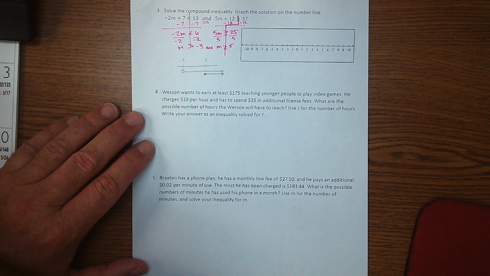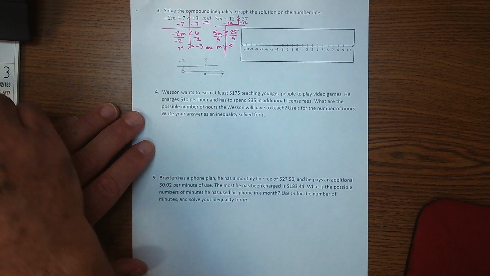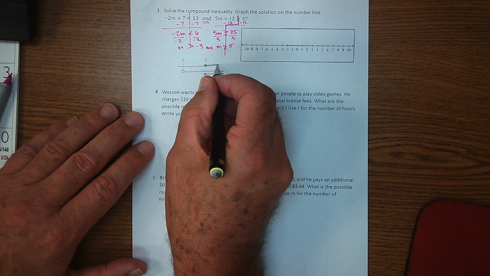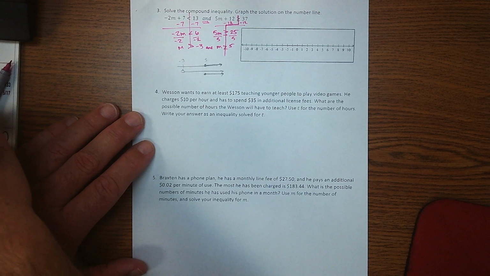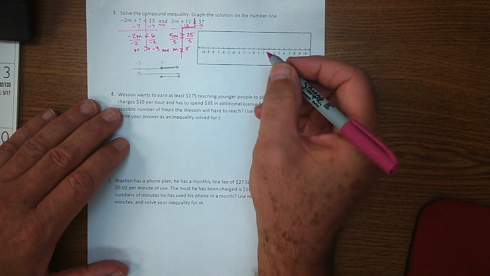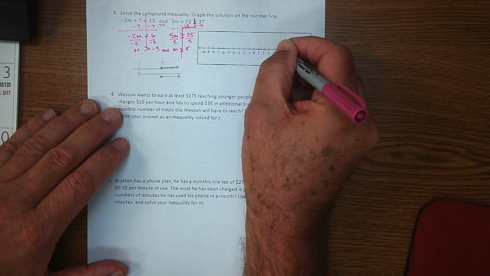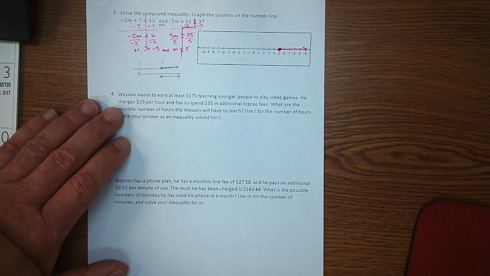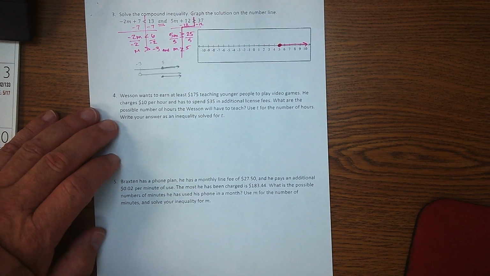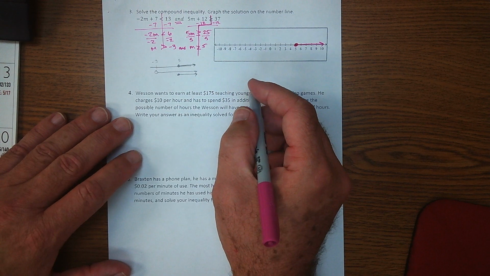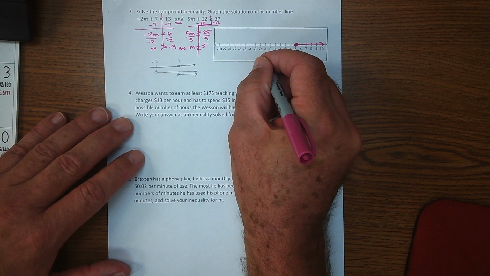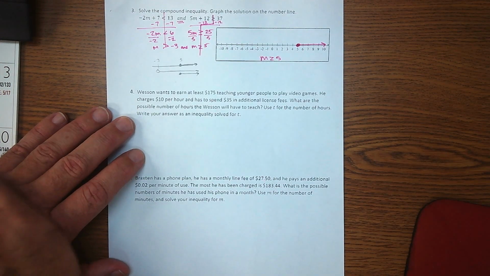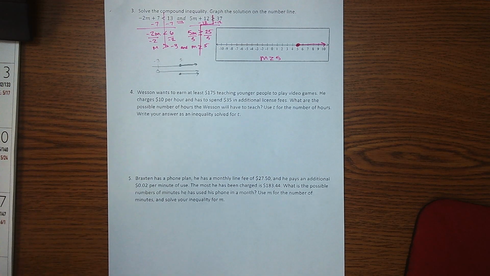Yeah. So my final answer should be a closed circle at 5 only, and one line going that way. Nothing else. Okay? So on your graph, go to 5, put a closed circle at 5, and go to the right, and you're done. Do not graph any more than that. Okay? Your final answer here will just be m is greater than or equal to 5. We do not put the 3 in there. It doesn't matter anymore. It's inconsequential.